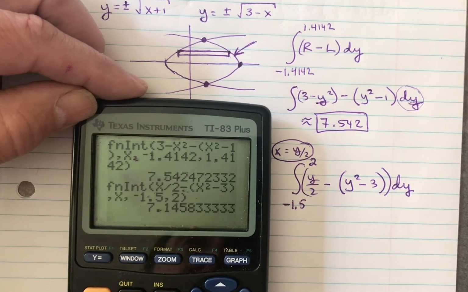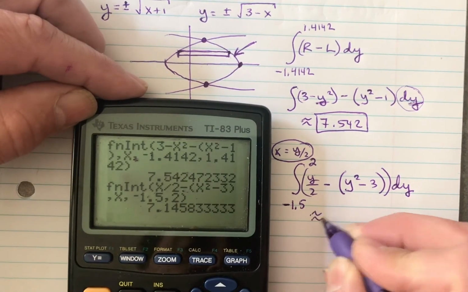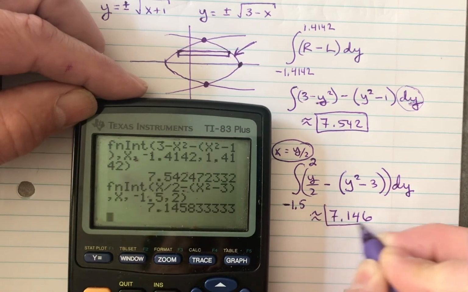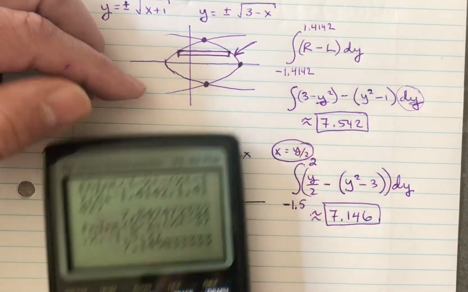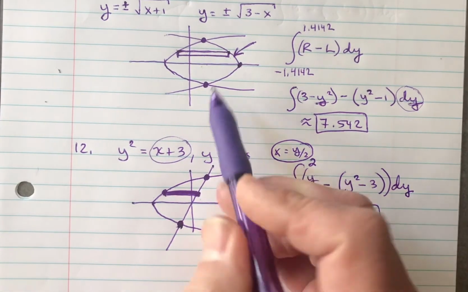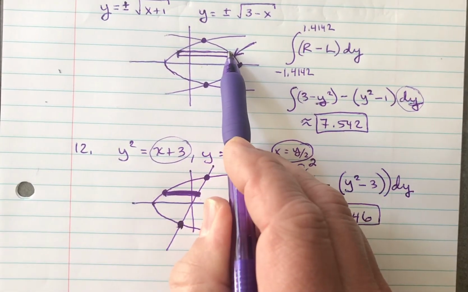And when I do that, I get approximately 7.146.